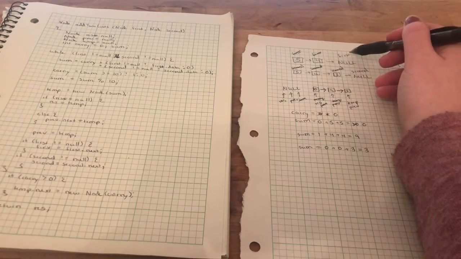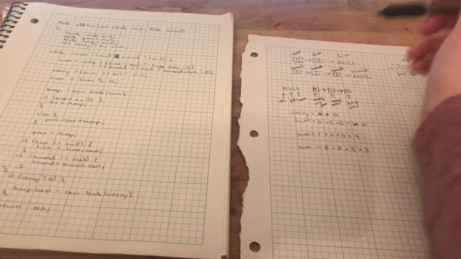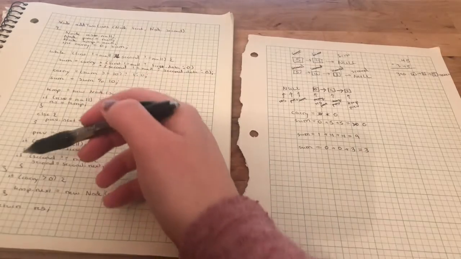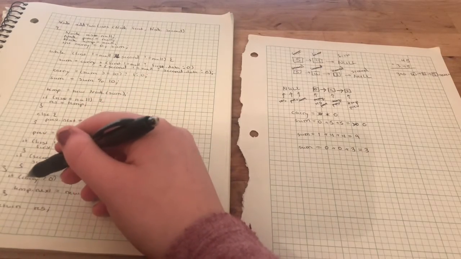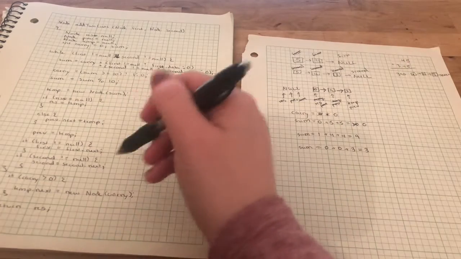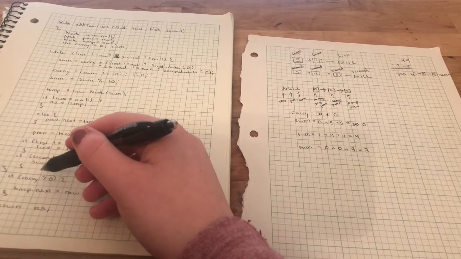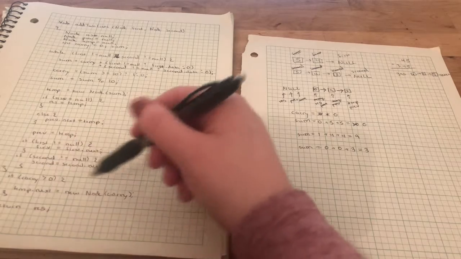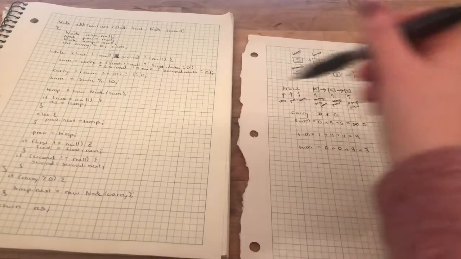We now have both our lists at null, so we come out of the while loop. If carry is greater than 0... carry is not 0. But if we had a value there, then we would be adding that to temp.next.